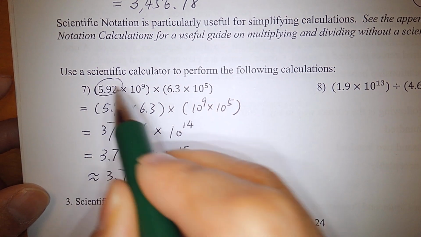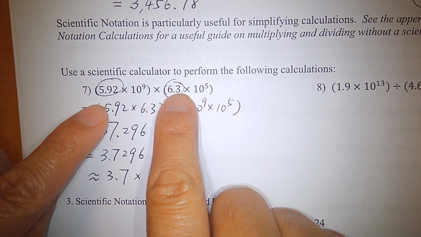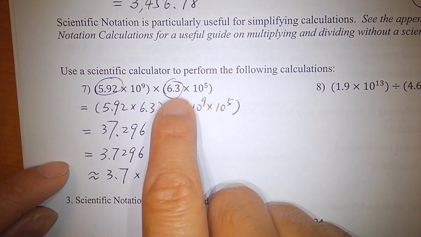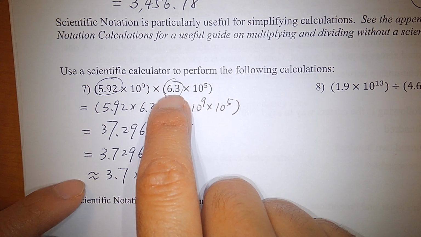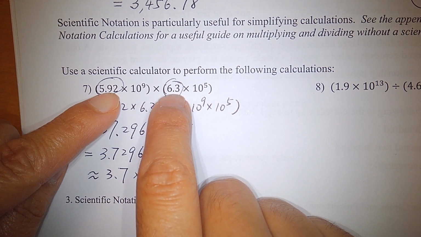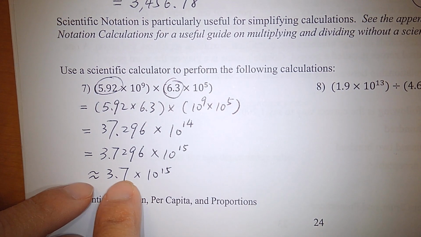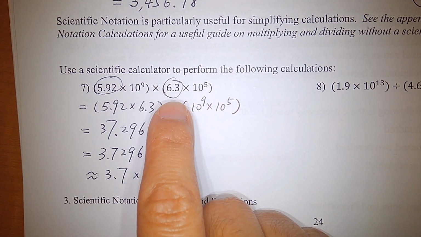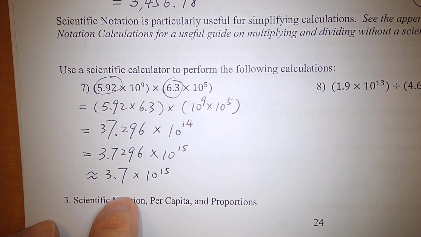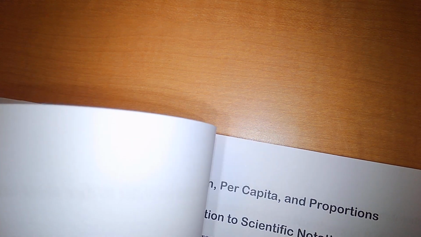Why? Because there's also a rule about when we do multiplication: the answer will stay with the least significant figures. This number has 3 significant figures, this number has 2 significant figures. So eventually we have to make sure we only have 2 significant figures in our answer. Have you learned this before in middle school or something? If not, that's fine, because we also have the appendix in the book that you could check after class.